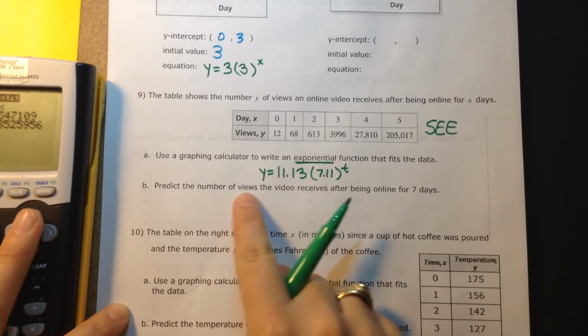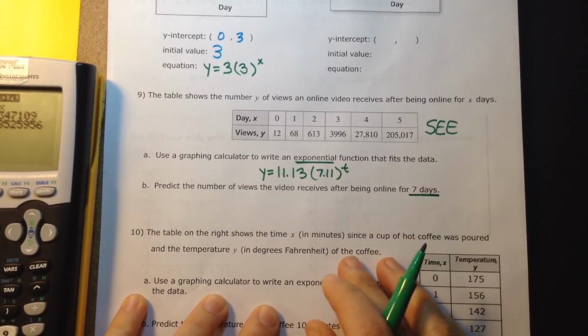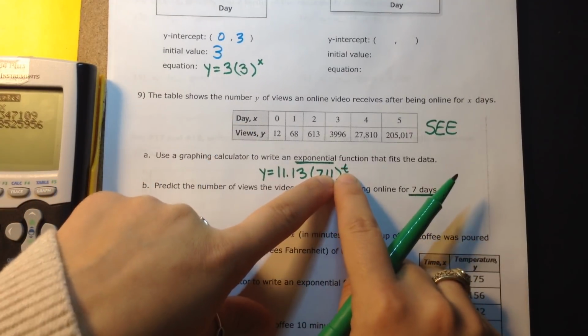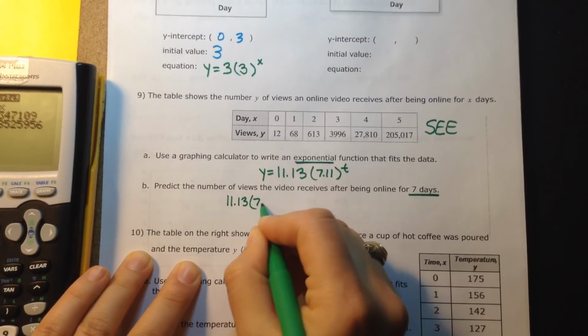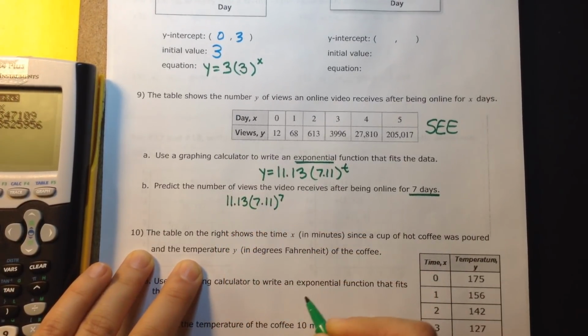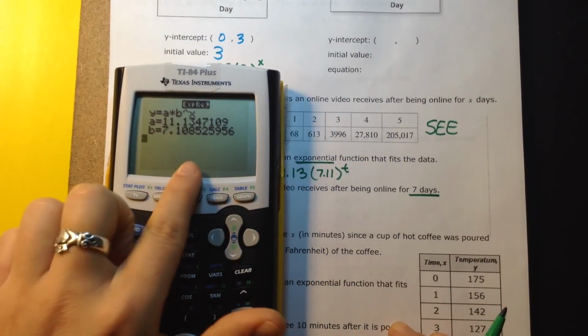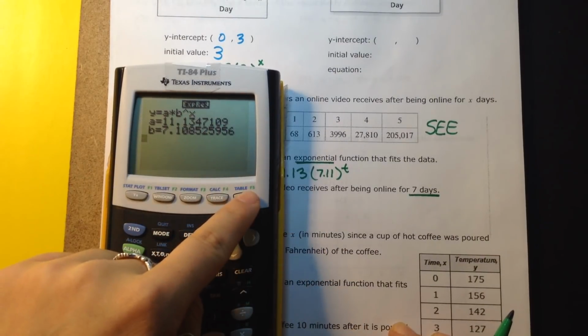Part B says to predict the number of views the video receives after being online for 7 days. Days is my x value, which means it would go in my exponent. So I could type in my calculator 11.13 times 7.11 to the 7 power. But since we did the extra step of putting the y1 in my calculator, it has automatically loaded all of this data into your graph and table.